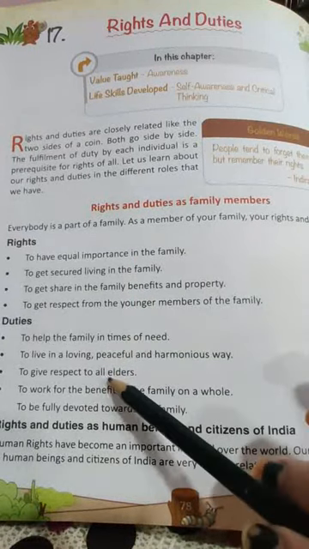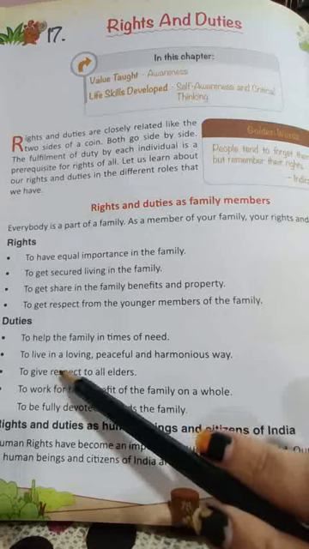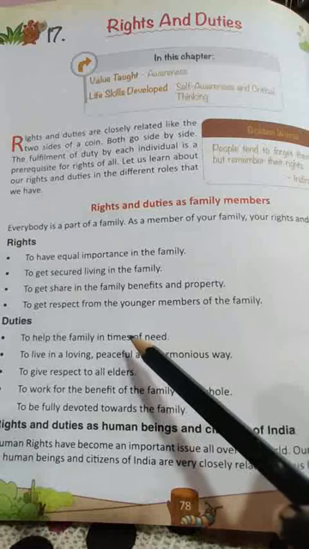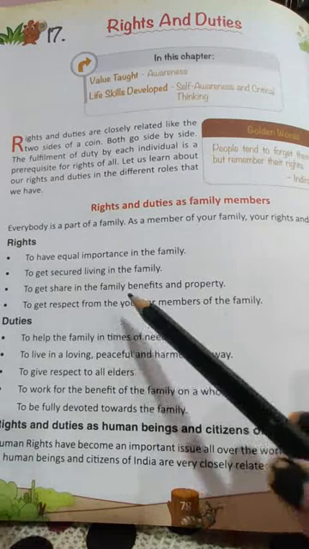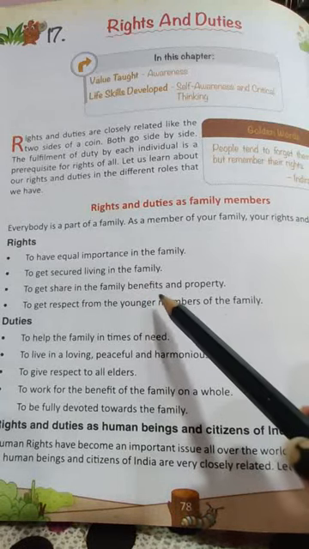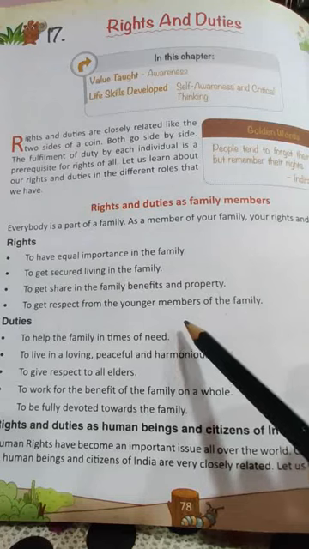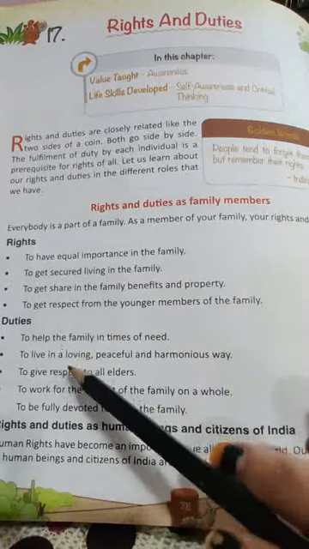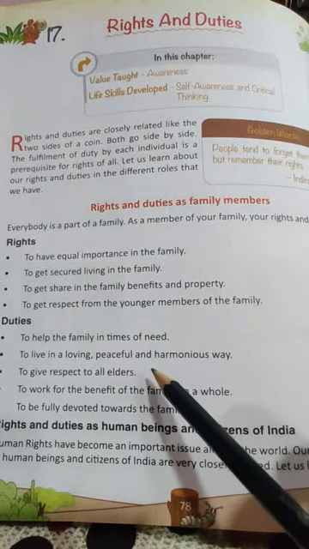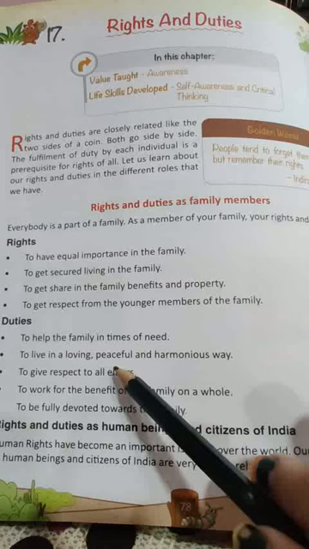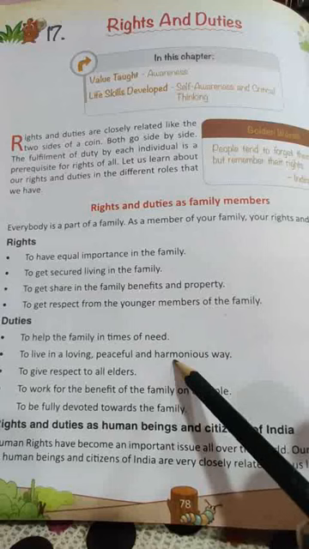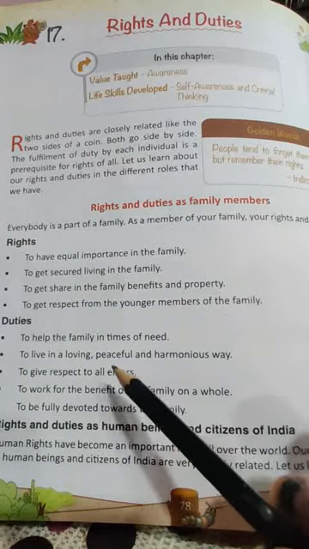And what are the duties of living in a family? Duties are to help the family in times of need. When somebody needs you, suppose a family member is sick, or your mother wants something from the market, you go and bring that. That is your duty. You help a sick family member. That is your duty. Another duty is to live in a loving, peaceful, and harmonious way. It means we have a duty to create a lovable environment in our family, so that it will create peace and harmony and increase the compatibility and understanding among the family members.